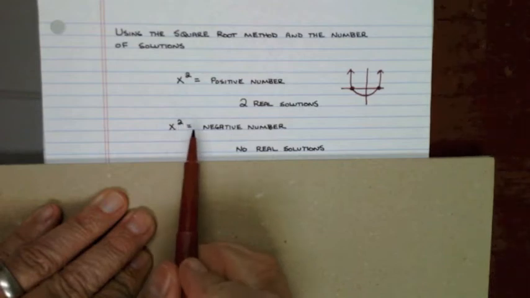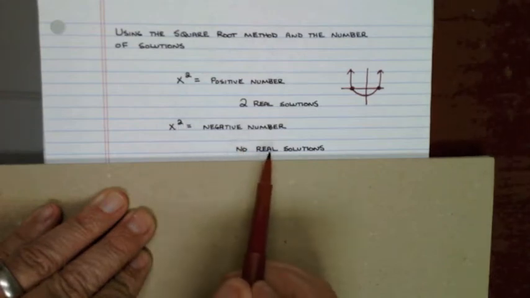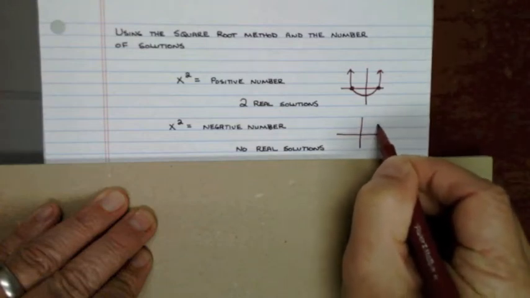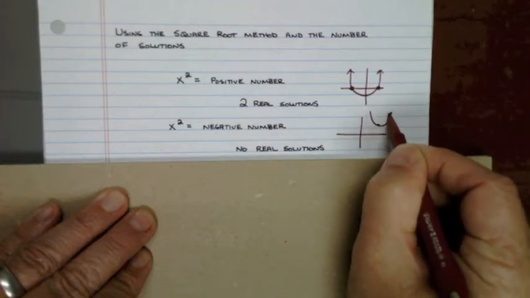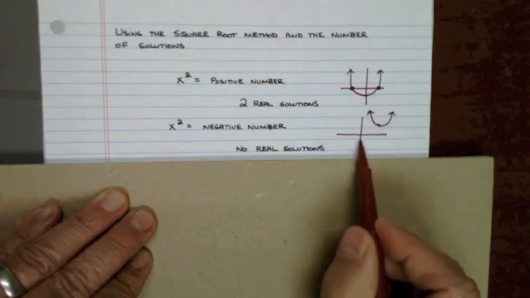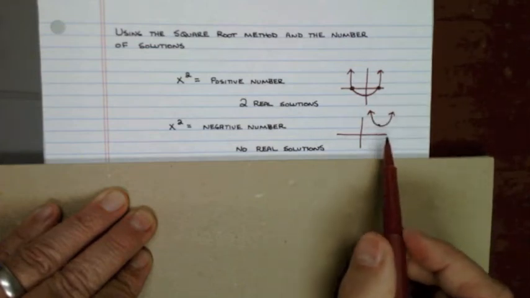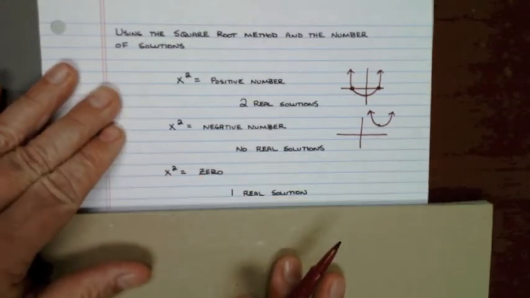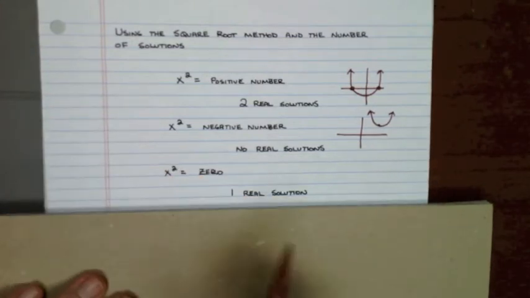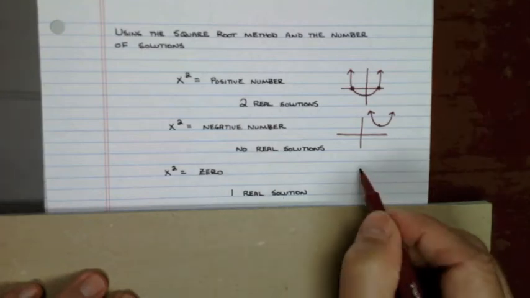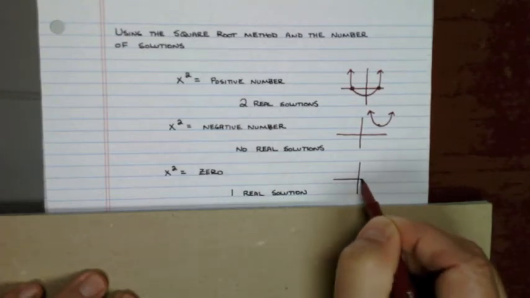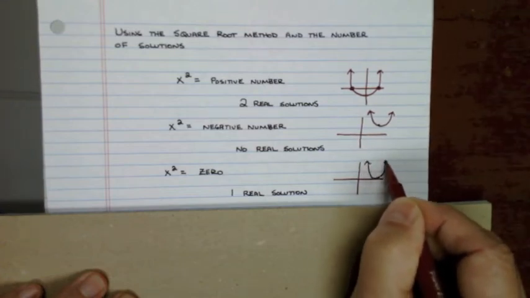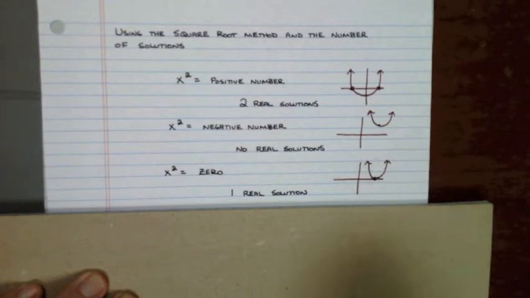If I have x squared is equal to a negative number, I have no real solutions. That means the graph is going to look something like this. Look, it does not intersect the x-axis. There are no real solutions for this one. If x squared is equal to 0, then I'm only going to have one real solution. That means the graph is going to look something like this. It's only going to intersect the x-axis at one spot.